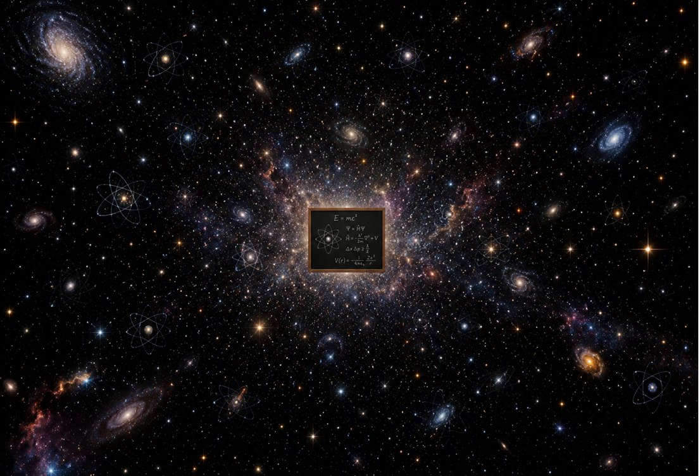The universe is built on these tiny fundamental pieces, and if you understand how to count them in groups by the mole, you can predict how the world behaves. It's not magic, it's just bookkeeping for the cosmos, and it's absolutely wonderful.